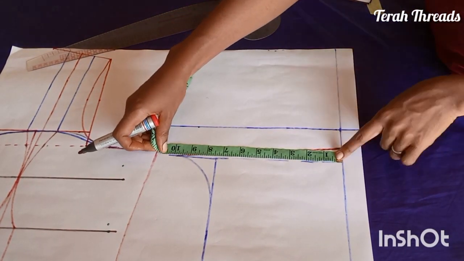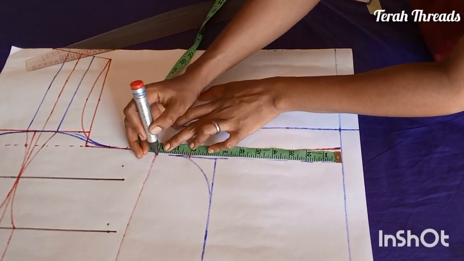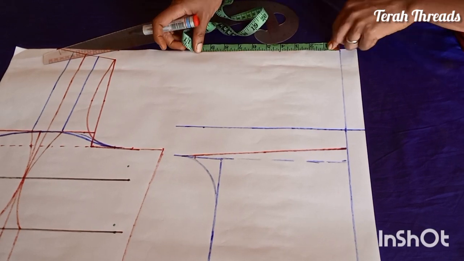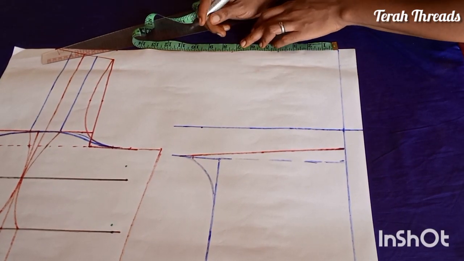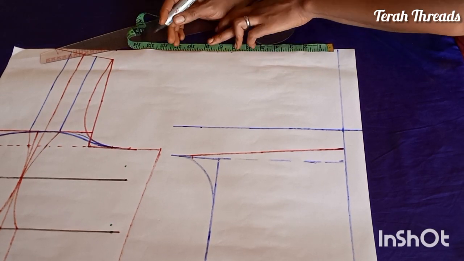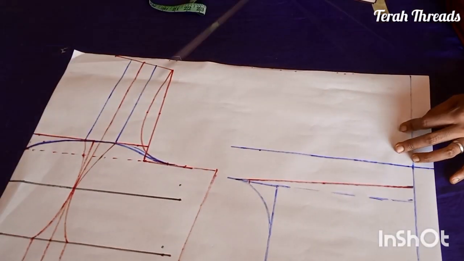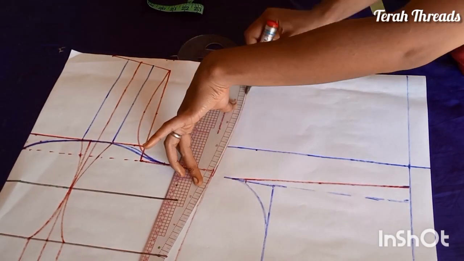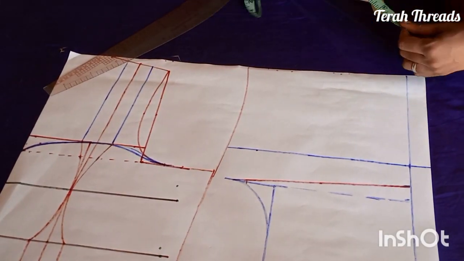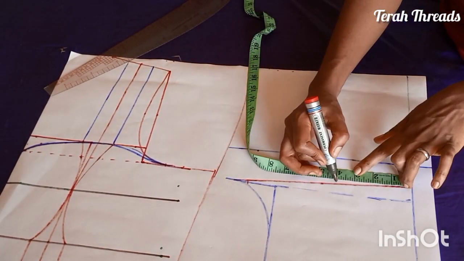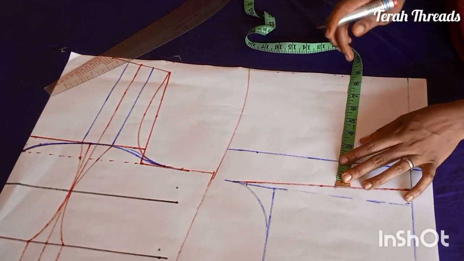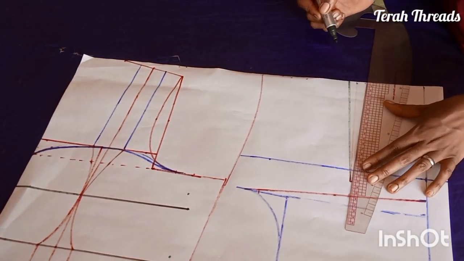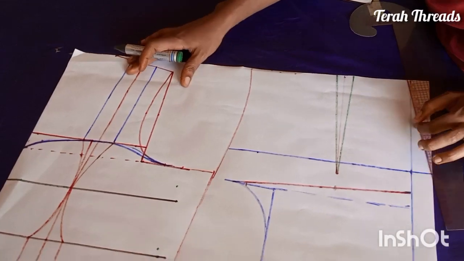It will be relaxed. Then I'll fix in a quarter of my bust round plus 2 inches for the seam allowance. Then on the waistline also, I'm going to fix in a quarter of my waist round plus 1 inch for that allowance and 2 inches for seam allowance. Then I'll connect it like so. So now for the dart, I'll measure the 4 inches on this line, come down by 1 inch. Then just watch it carefully. This is just a simple dart I'm creating at the back.